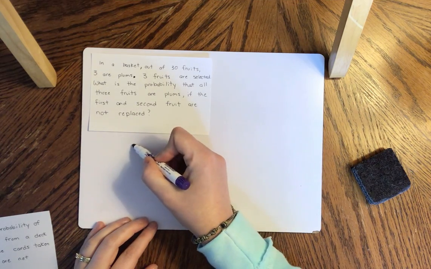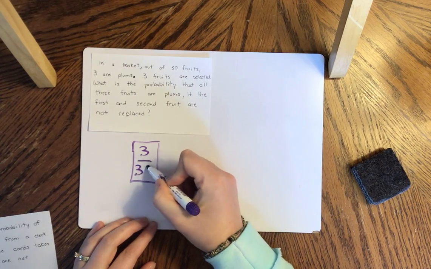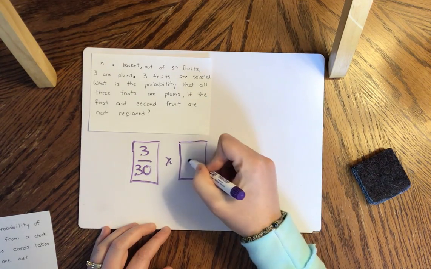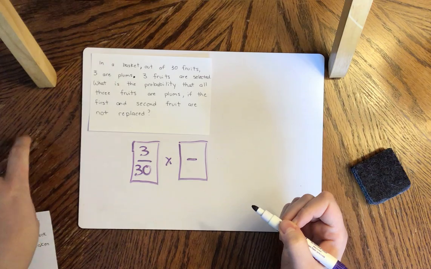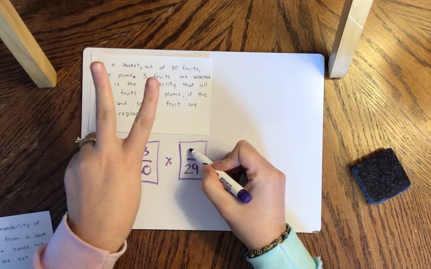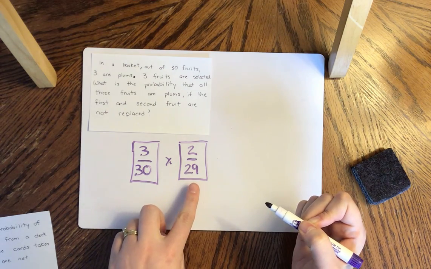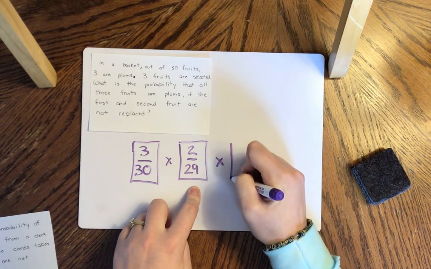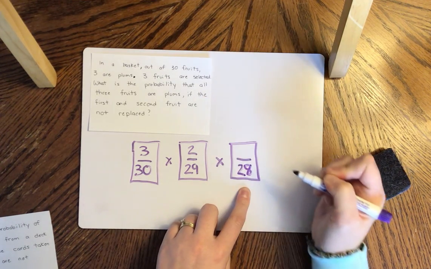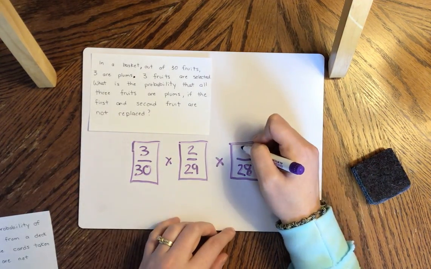Okay, so on the first try, 3 out of 30 are plums. On the second try, I already have 1 plum. I'm not putting it back. So now I'm out of 29. Only 2 of them are plums. So we went from 3 out of 30 to my chances being 2 out of 29. The next time there's going to be 28 fruits in the basket, and 1 of them is going to be a plum.